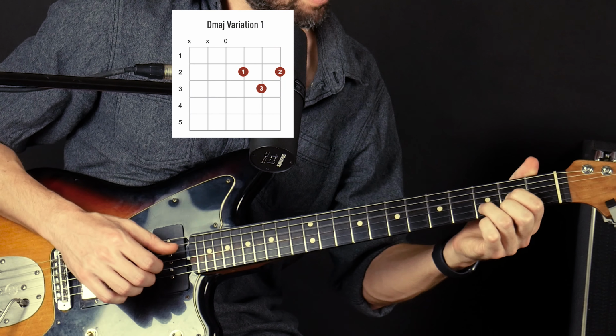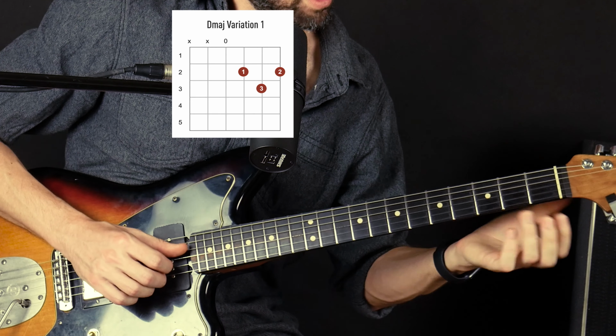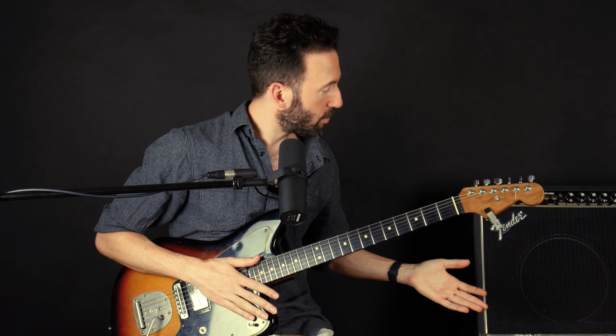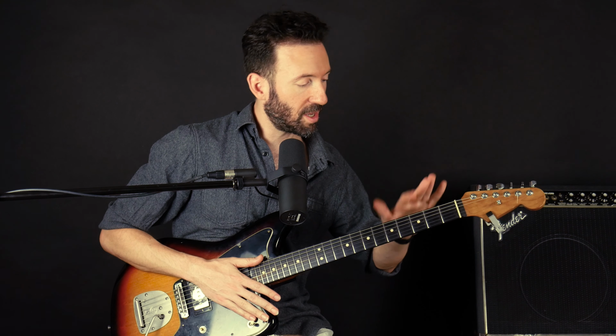So D is going to be the hardest one here. There's no getting around D. And then you learn those 4 chords, which together are the most popular 4 chords to put together in the key of G. And then you use a capo to put it in another key. All right, so that's what we're going to go over in this lesson.